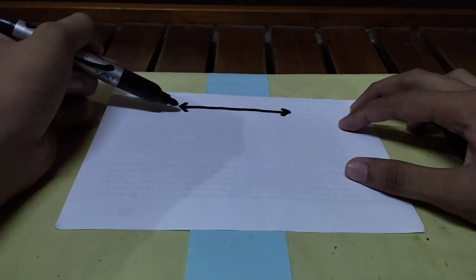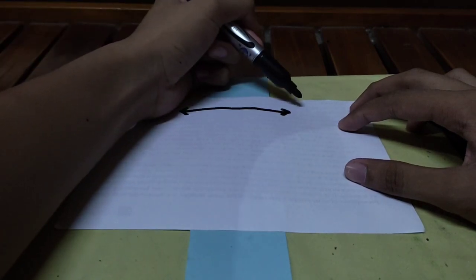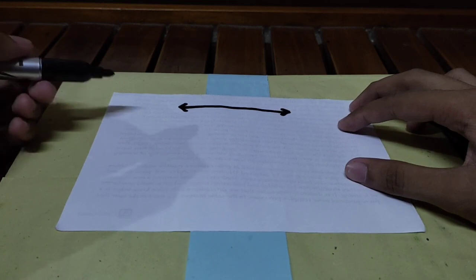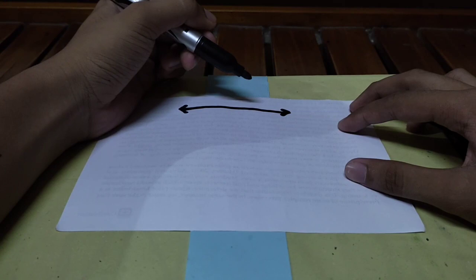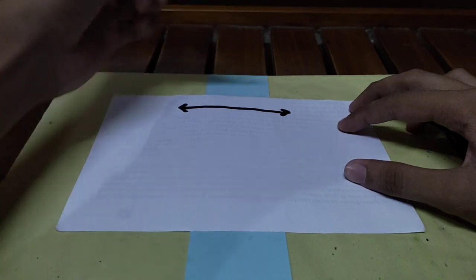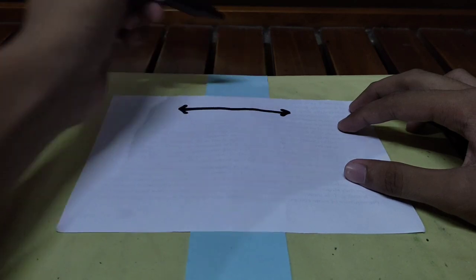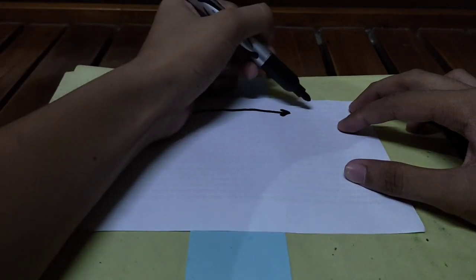These two arrowheads here, arrow 1 and arrow 2, symbolize infinity. That is why the set of points, point 1 and point 2, is extended in opposite directions infinitely, to the left side and to the right side.